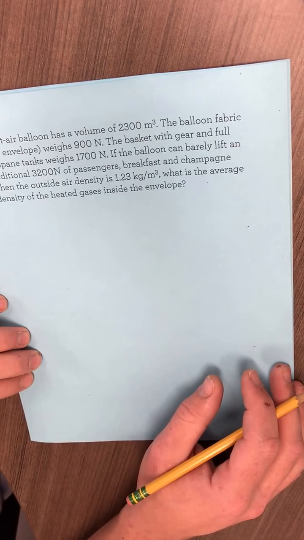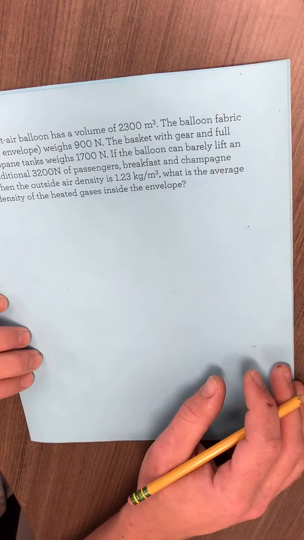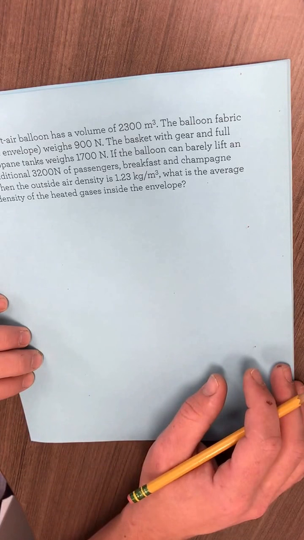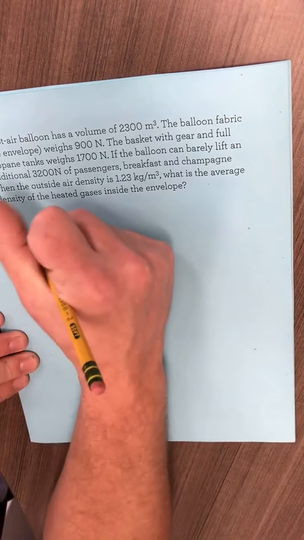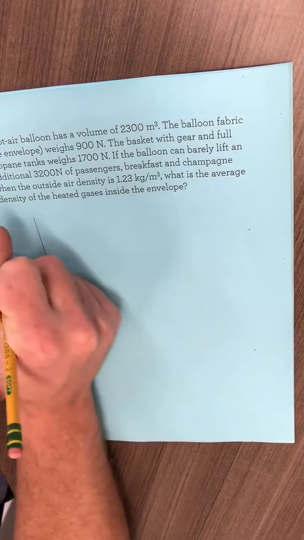If the balloon can barely lift an additional 3,200 newtons of passengers, breakfast, and champagne when the outside air density is 1.23 kilograms per cubic meter, what is the average density of the heated gases inside the envelope? All right, so I think it's best to start with a free body diagram here.